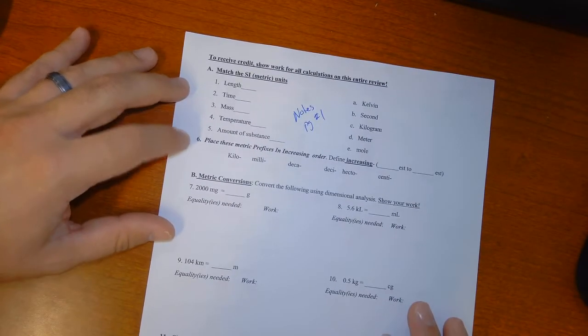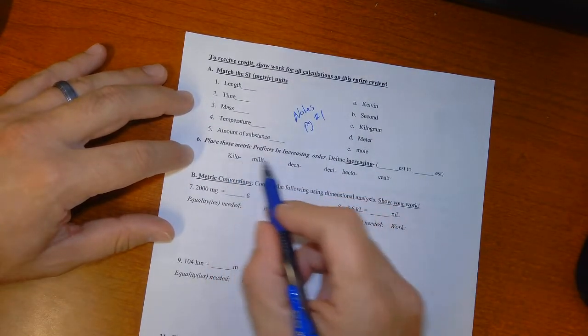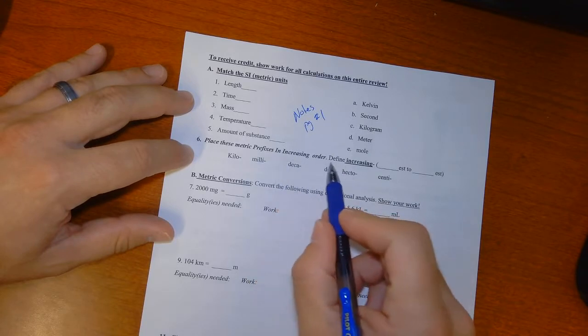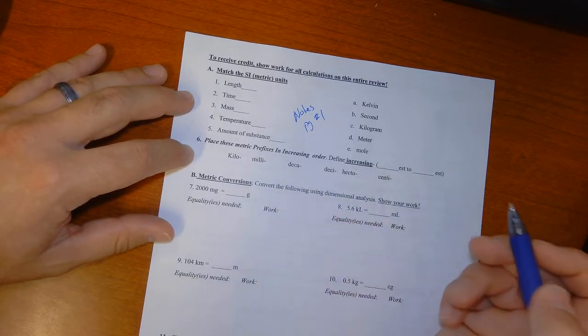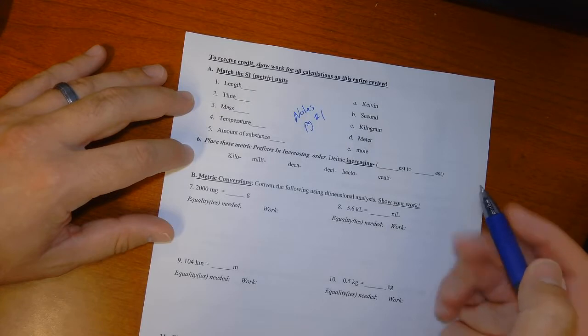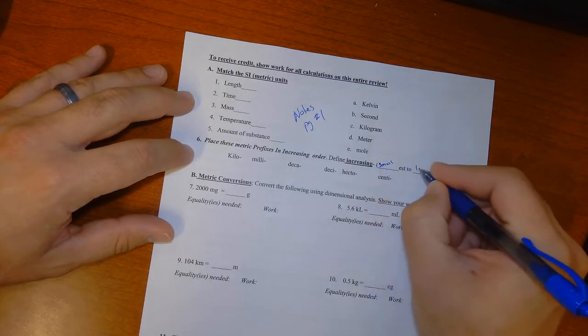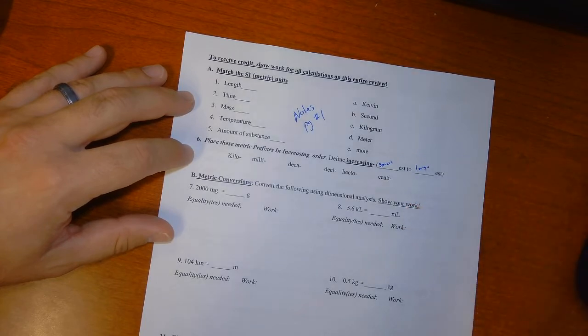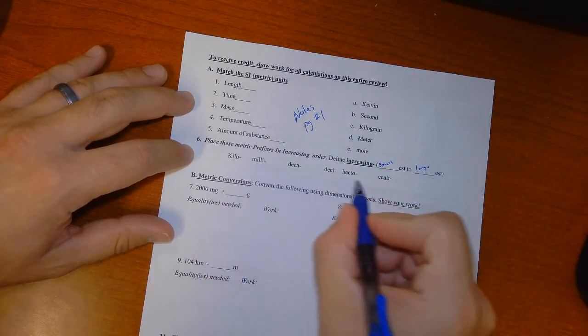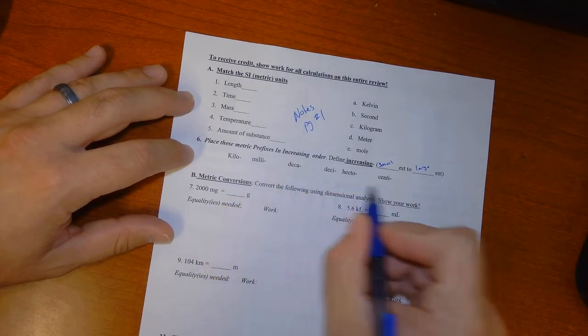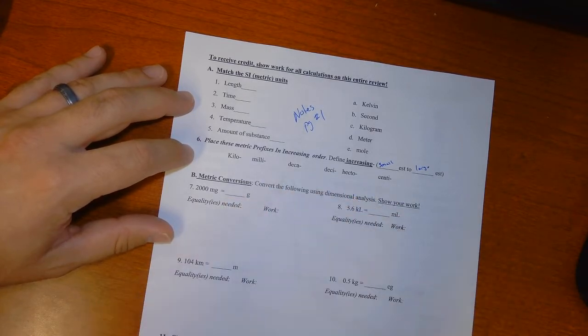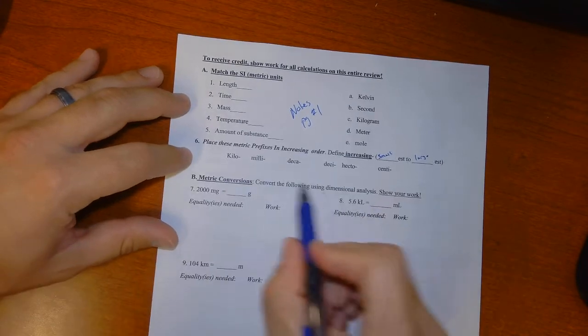Okay, so we're going to start number 6 here. You're just placing these in order from increasing to decreasing, so you're going from smallest to largest. When we look at all of these prefixes, they can go with meter, liter, gram, but they all mean a certain number.